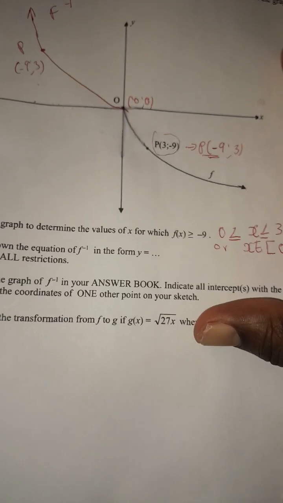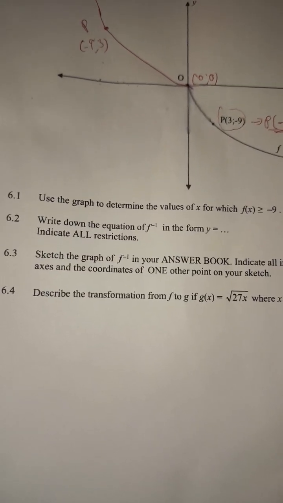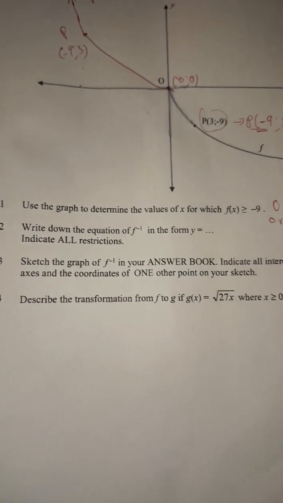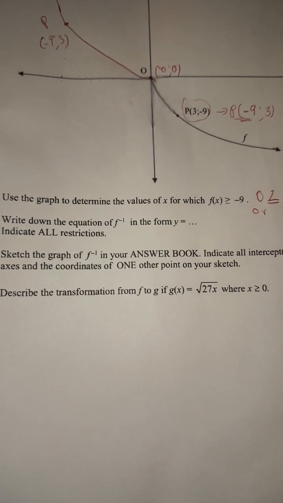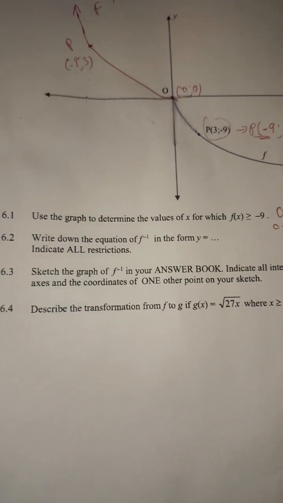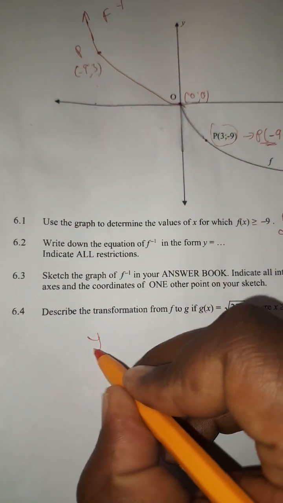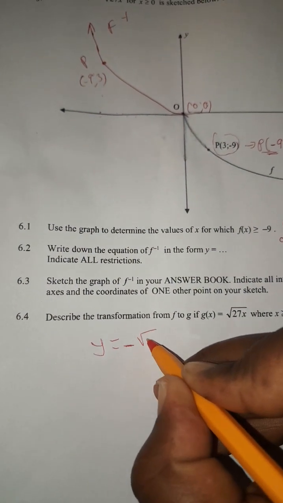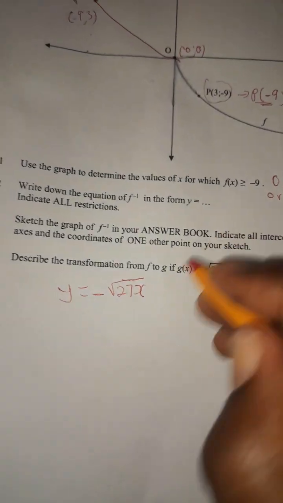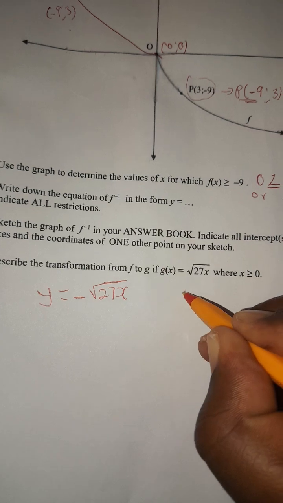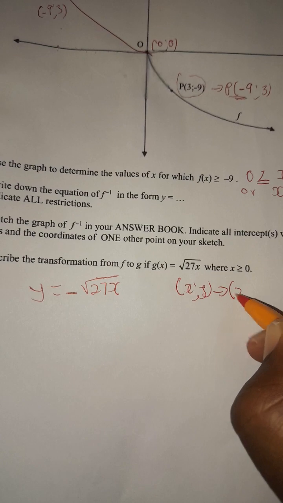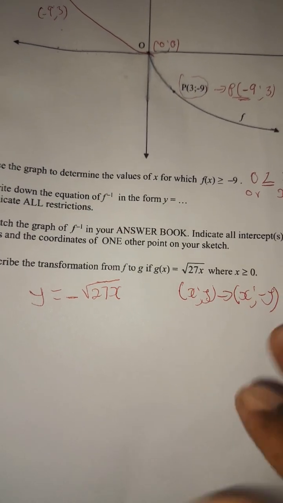We together? So let's go to the last question, which is 6.4. Remember, we're working on 10 marks. Describe the transformation from f to g if g(x) is given as √(27x), where x is greater than 0. At first, we were given this as -√(27x). What happened, guys, is that there was a reflection here. That reflection was about the x-axis, where y becomes negative. You need to know the reflection rules.